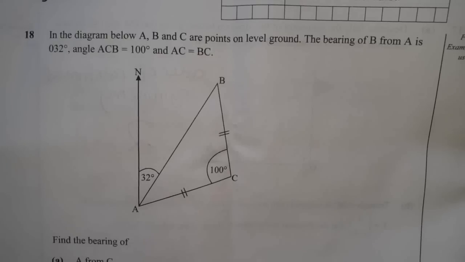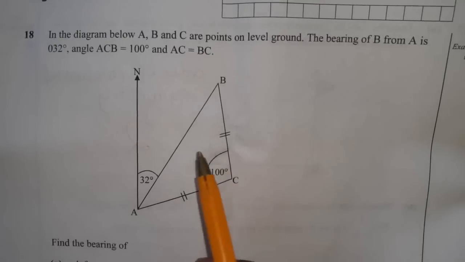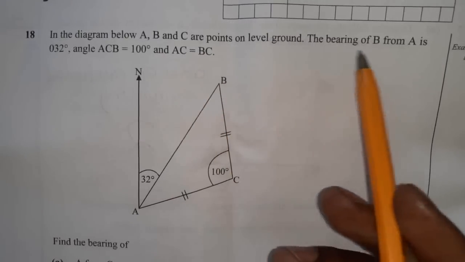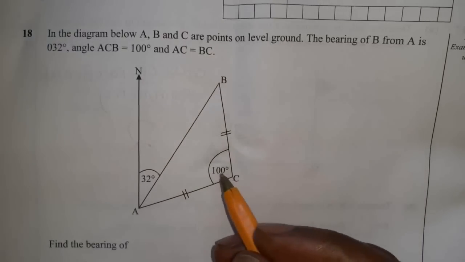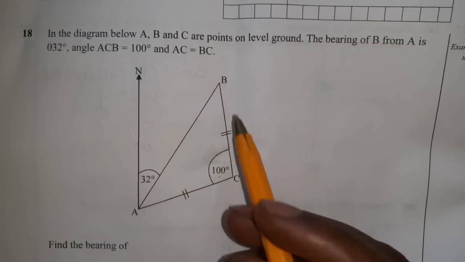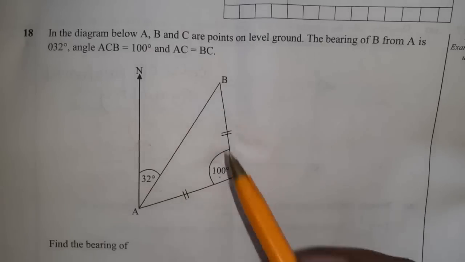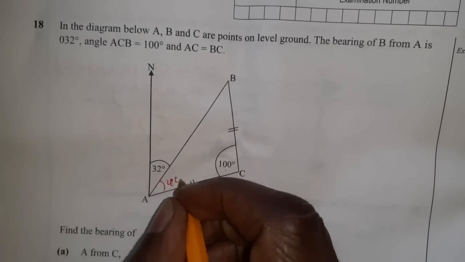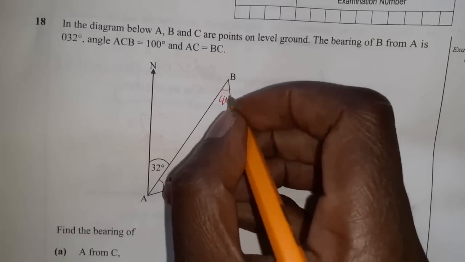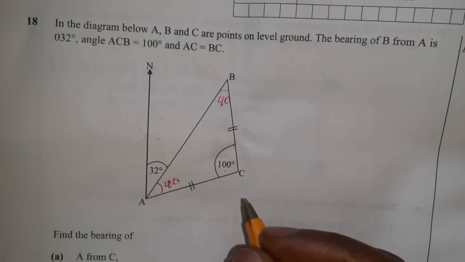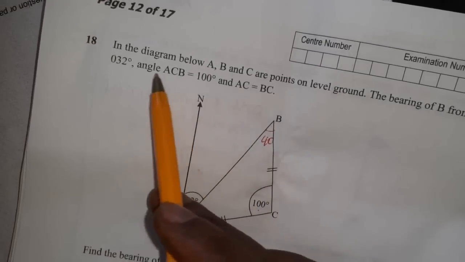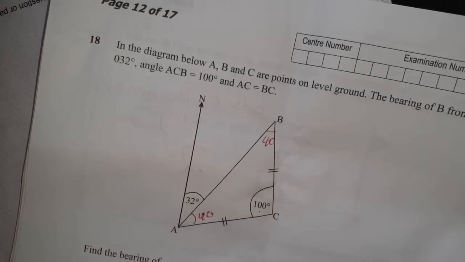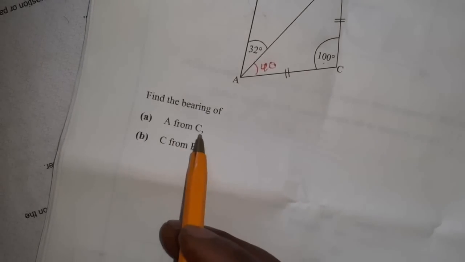Question 18, we're dealing with bearings here. You can read the question. What are we supposed to know? If this is 100, then these two angles are equal, meaning this is 40 and this is 40. That's very important there. So we need to find the bearing of A from C.